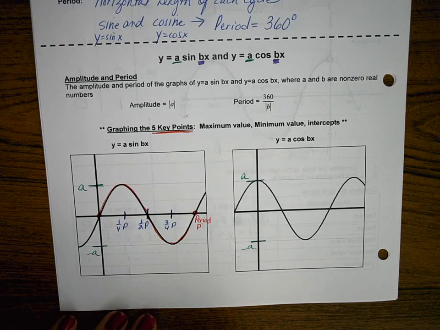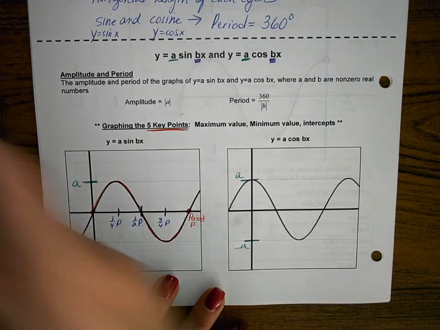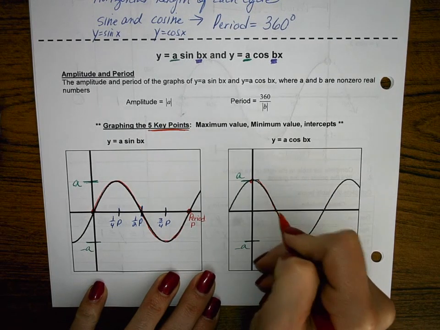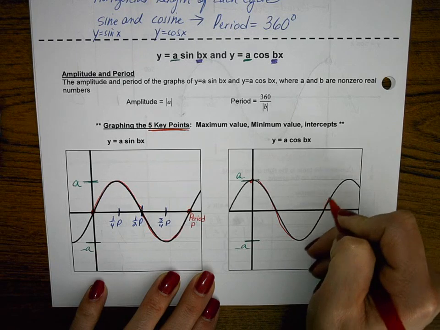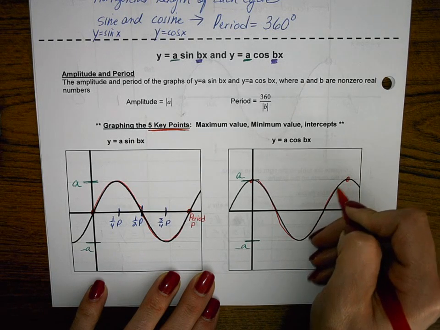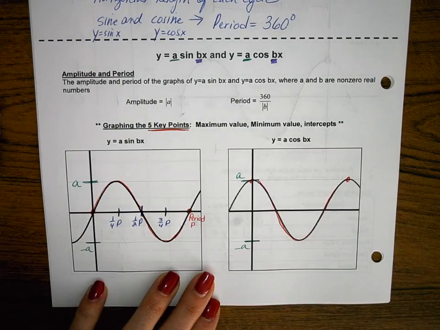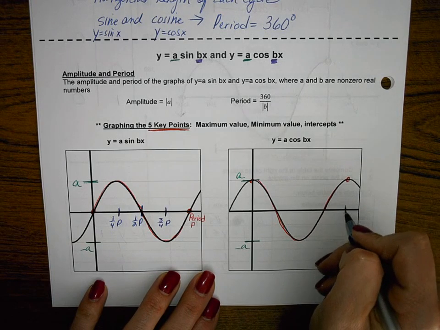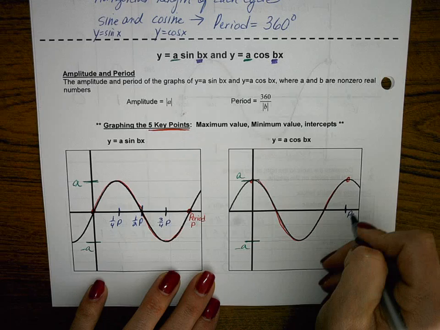Now, same thing over here with cosine. Cosine starts at the top, goes to the middle, all the way to the bottom, back to the middle, and then all the way back to the top, right to where it started. From the beginning to the end of one cycle, this is the period.